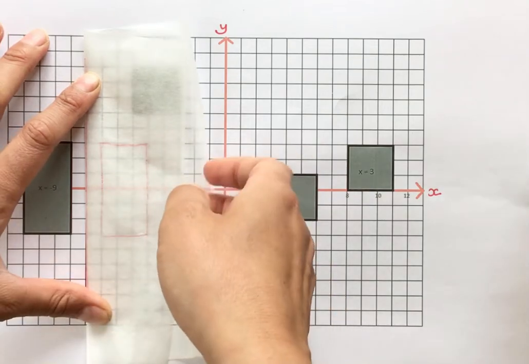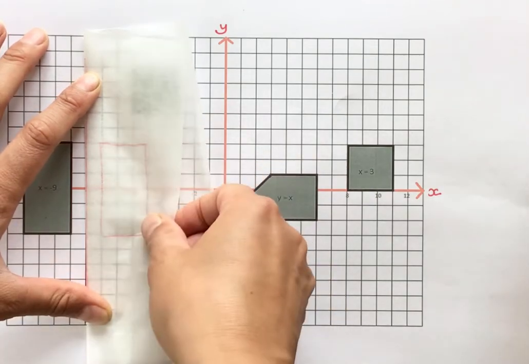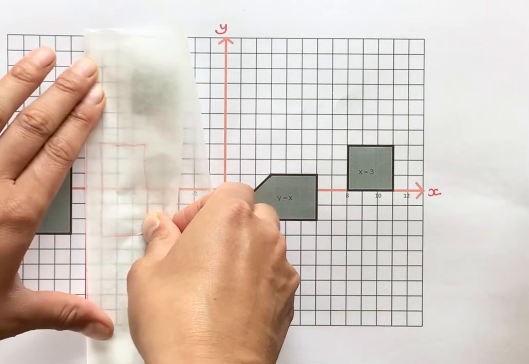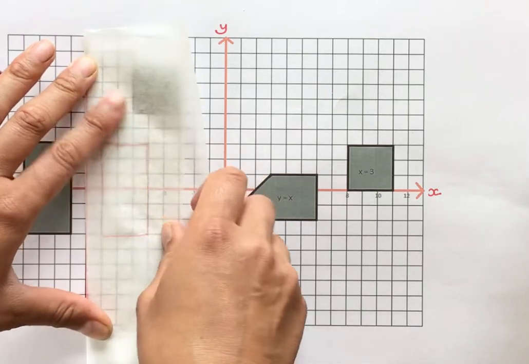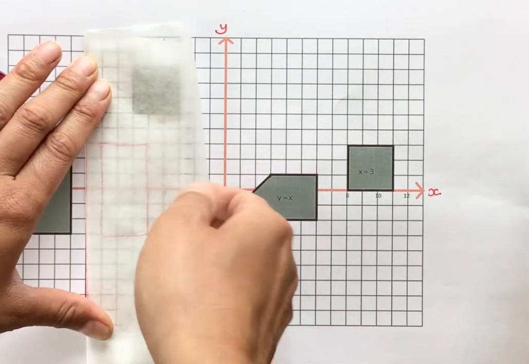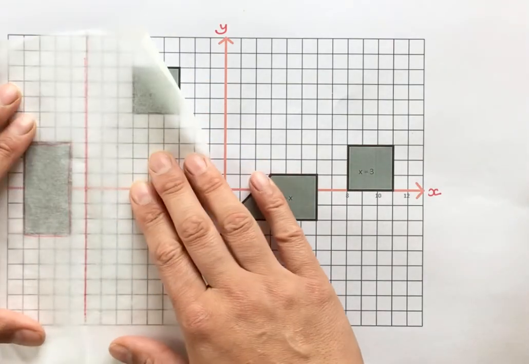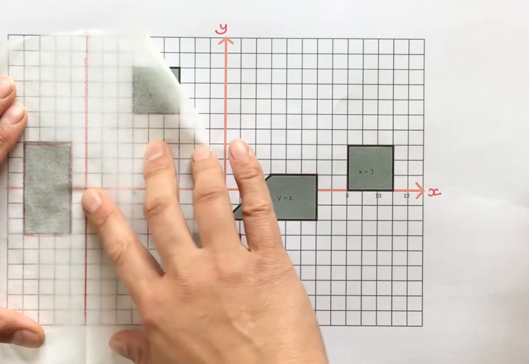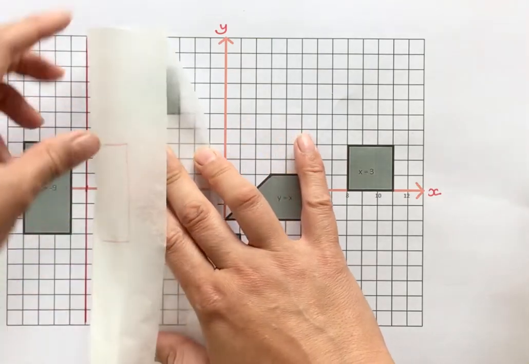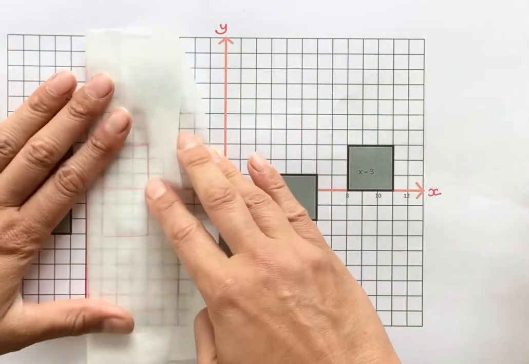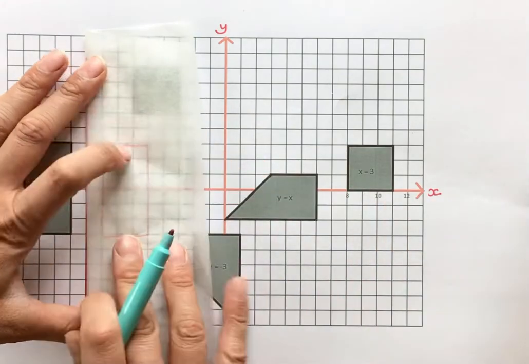And any test that you do, you are always allowed to ask for tracing paper. You might not be given it when you first start, but you're always allowed to ask for it. So that's why it's a really good piece of equipment to use, because we're allowed it in tests. So I've drawn around the shape, I've folded it over the mirror line, and I can see where it needs to go. So now I need to draw that in.